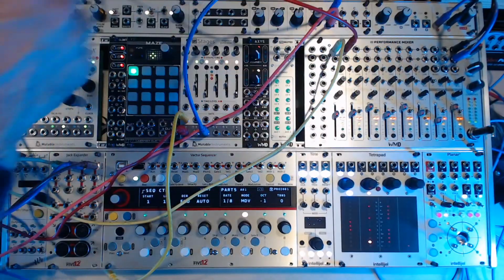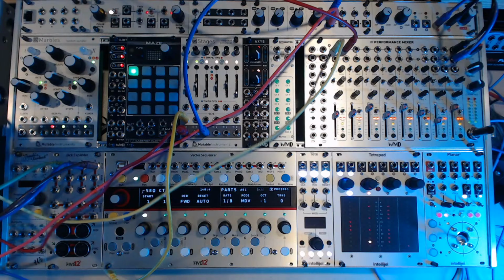I want to see if I can make this thing work with Lo-Fi Junkie. I don't know why it wasn't before.